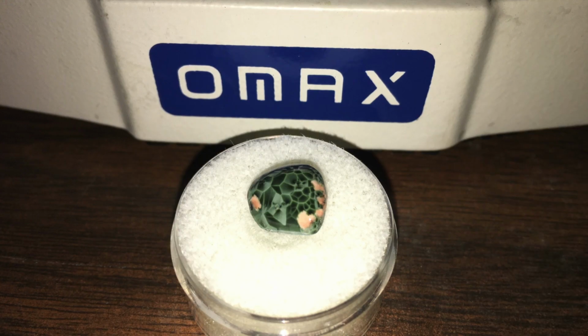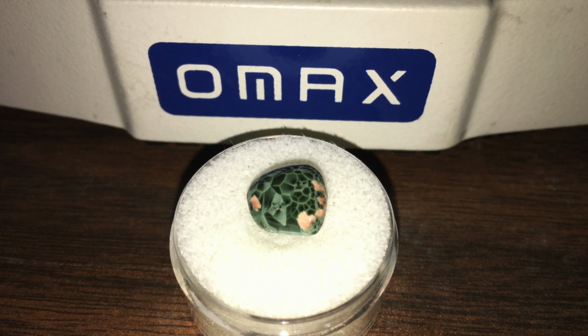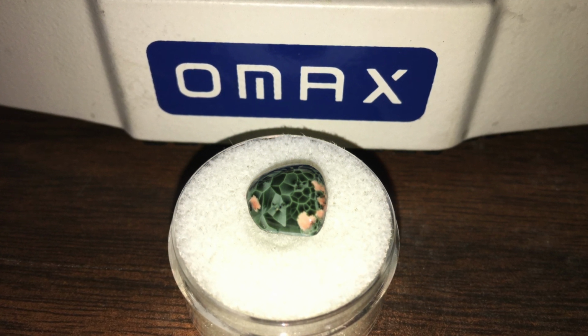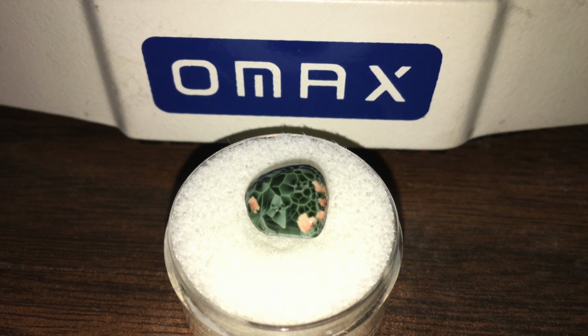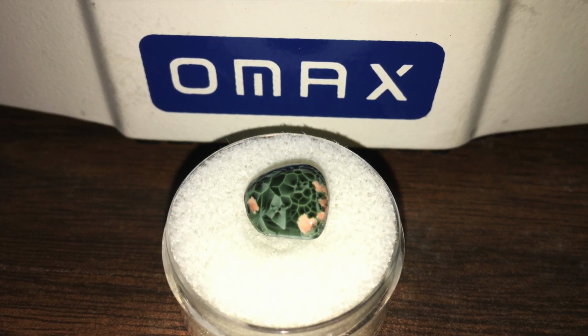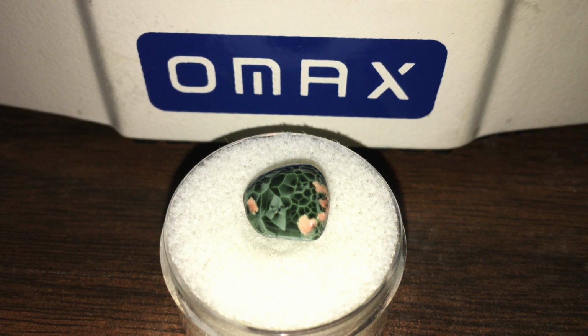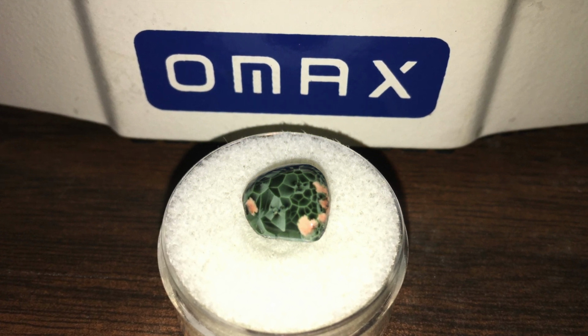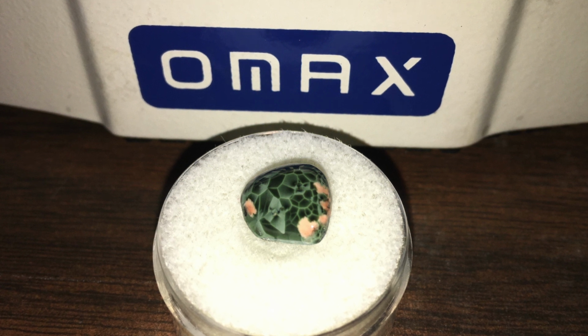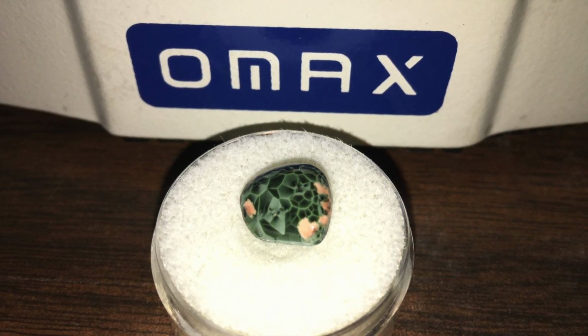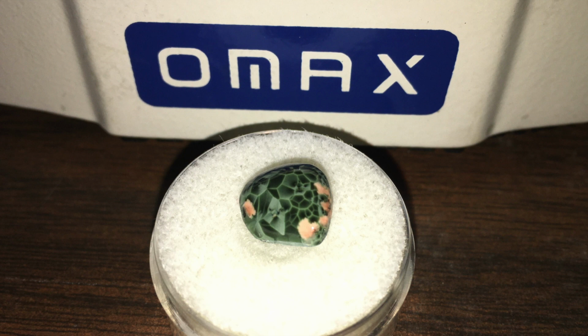So I'm going to move on to this stone. This stone, it's just a bright, fantastic green stone. It's also got these pink inclusions in it, which could likely be prehnite, or possibly some datolite. I'm not going to get into what it is or isn't. I just want to show you what it is under magnification.